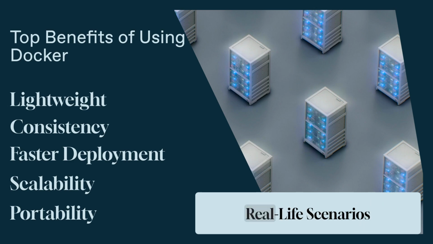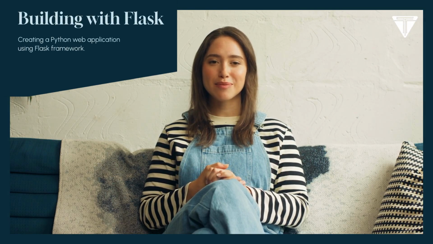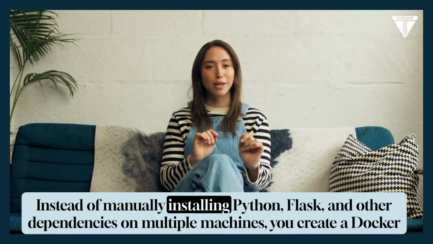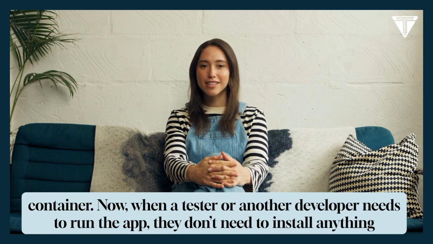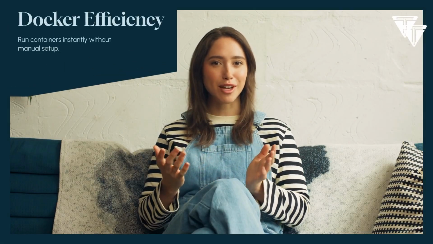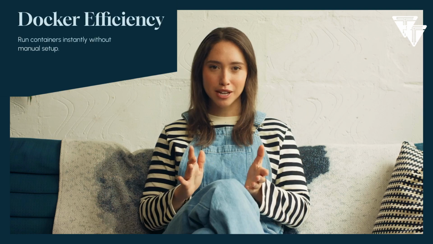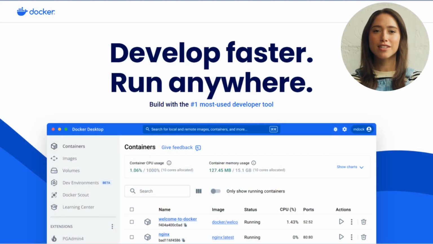How Docker works in real-life scenarios. Let's say you're building a Python web application using Flask. Instead of manually installing Python, Flask, and other dependencies on multiple machines, you create a Docker container. Now, when a tester or another developer needs to run the app, they don't need to install anything manually. They simply run the Docker container and it works instantly. Even in production, the operations team doesn't need to set up the environment manually. They just deploy the same Docker container, ensuring everything runs smoothly. This saves time and reduces the chances of human error during deployment.